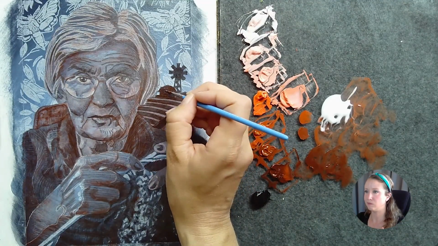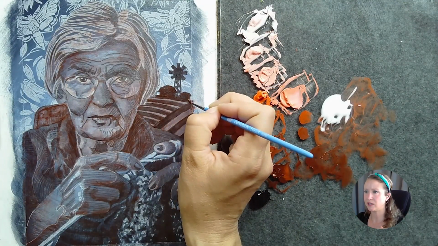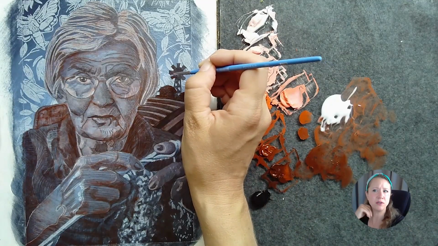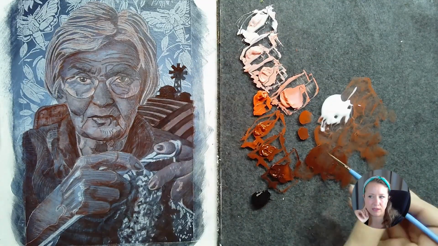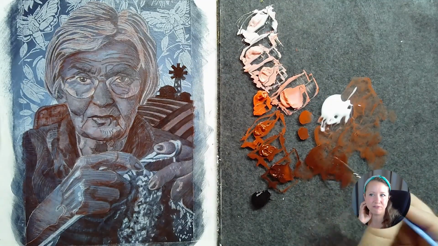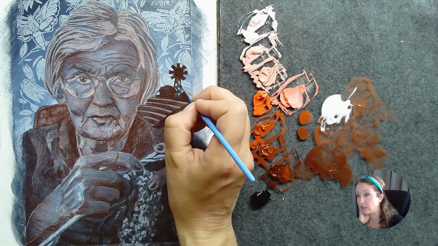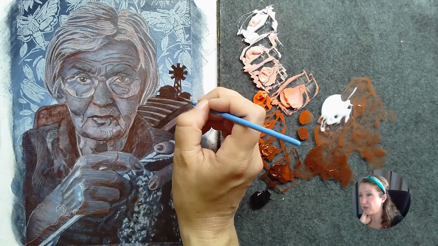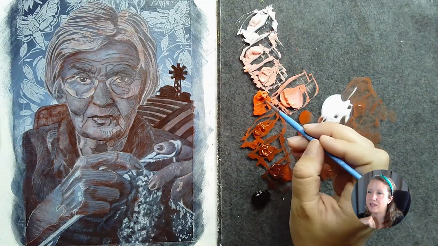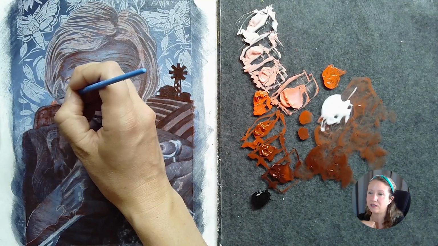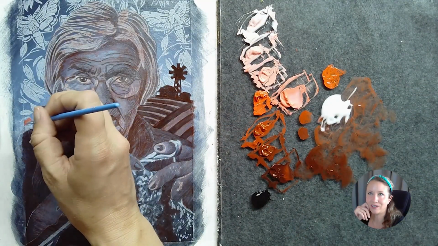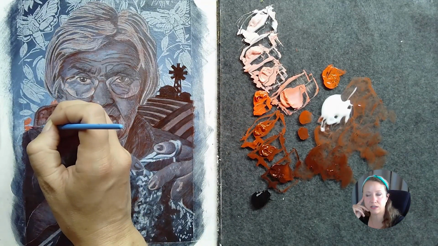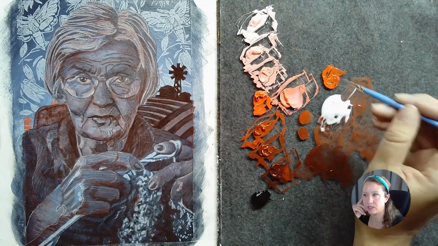So at the moment, I know that barn needs to be pretty opaque, so I don't need to add very much glazing liquid to it if I don't want to. Yet, because I added that blue underneath, it does look nice to see all the colors that you're laying down and how they are affected.